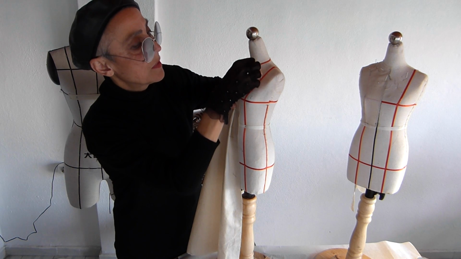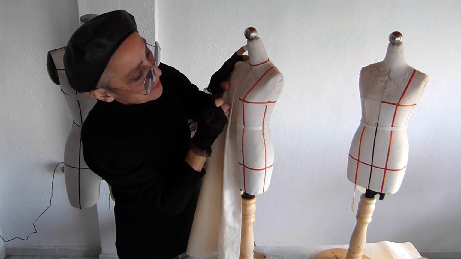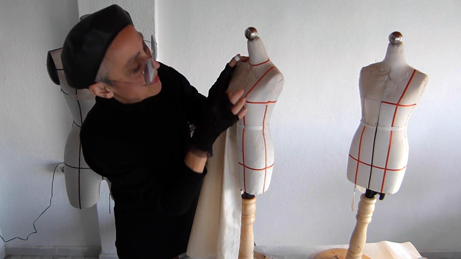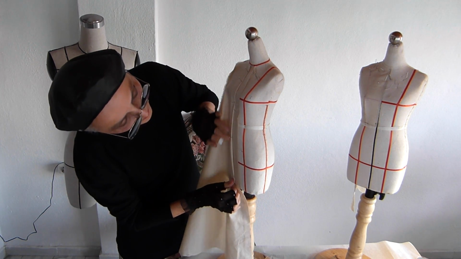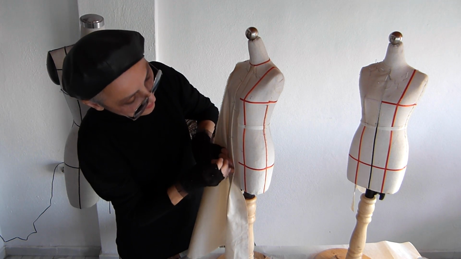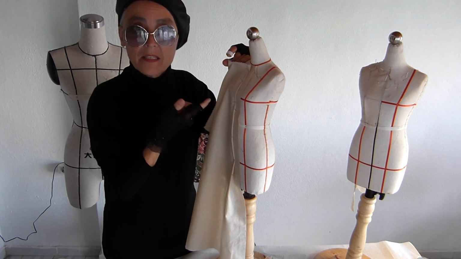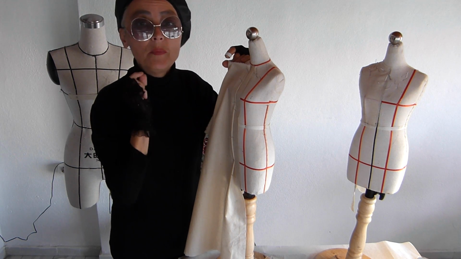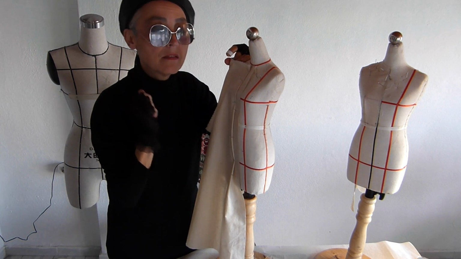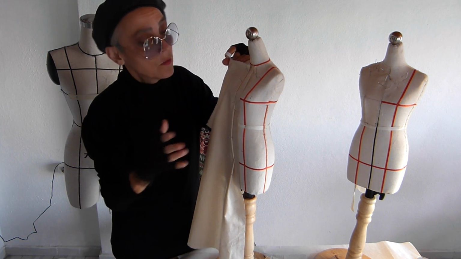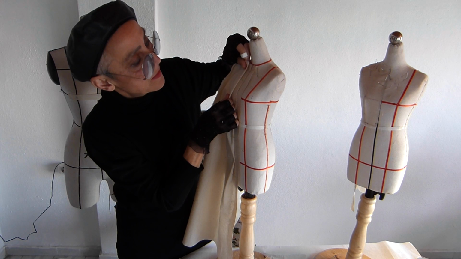I'm going to use pins to fix them above the bust and below the bust here. You can also use pins on the hip line, to fix it. The pleat that I am creating now will provide the shape for the bust, and also, and this is a trick, it also provides the shape for the whole silhouette. So I'm continuing the pleats. This is another one.